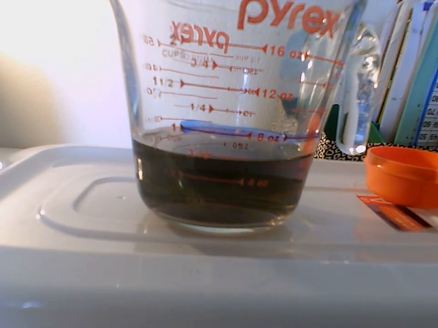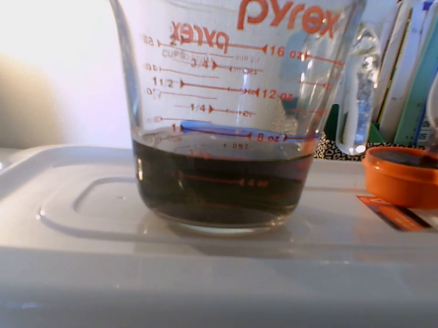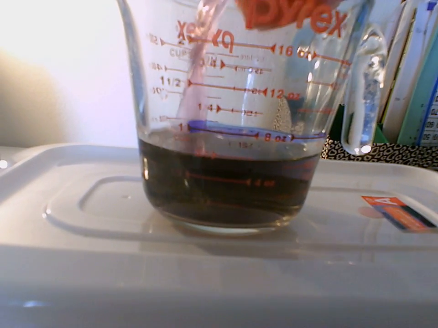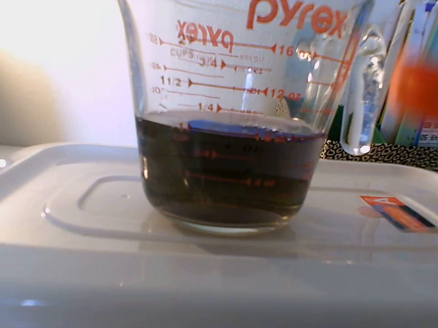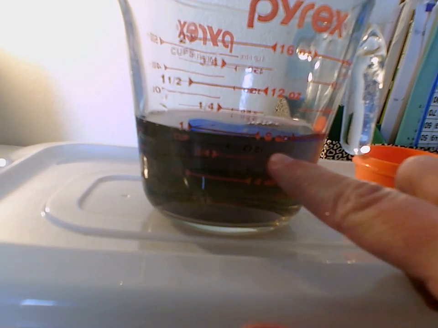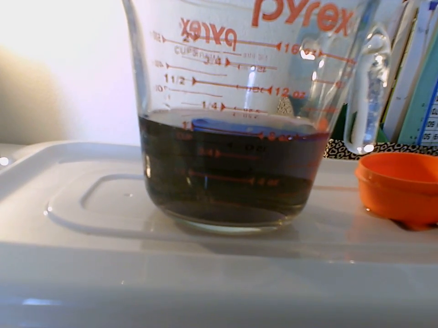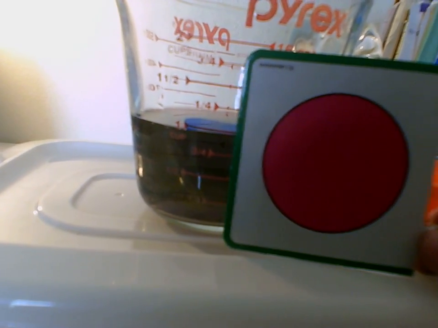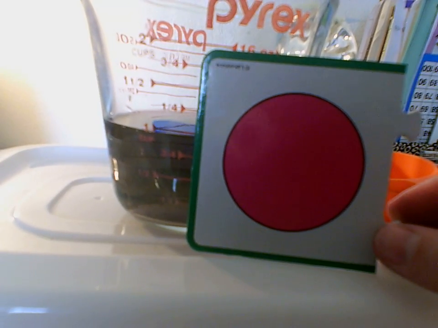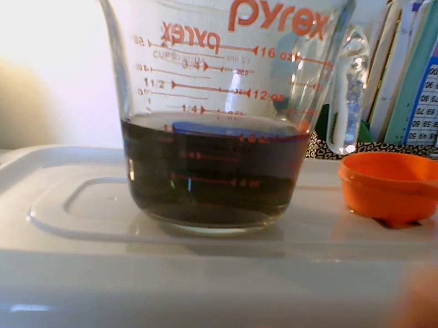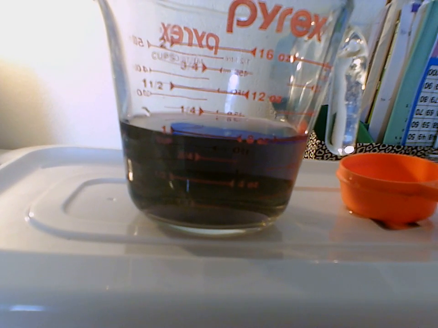And to make 1 whole cup, I need 1 more, because 4 out of 4 is 1. So here is my last cup. And as you can see, I go right up to the 1 cup line. So this can also represent our full circle. Okay, 1, it's a whole number. Now we have 1 cup of water.